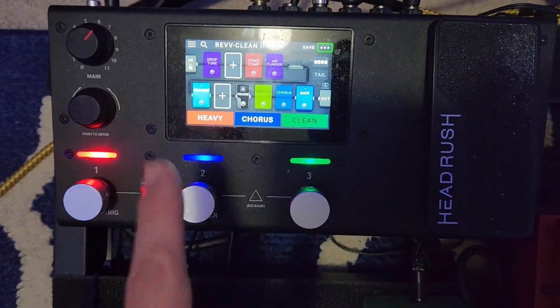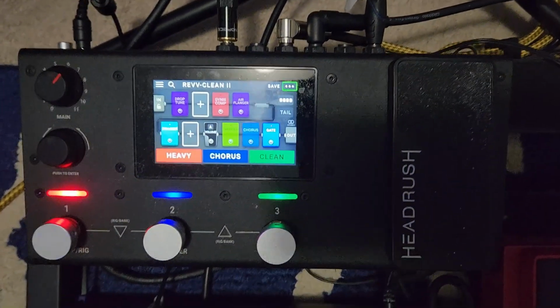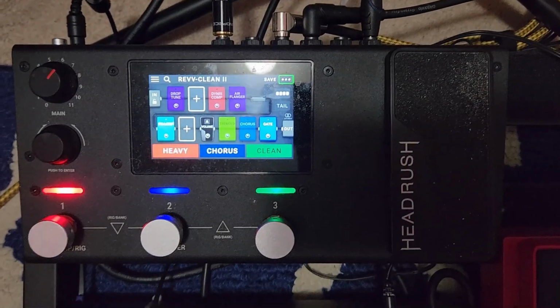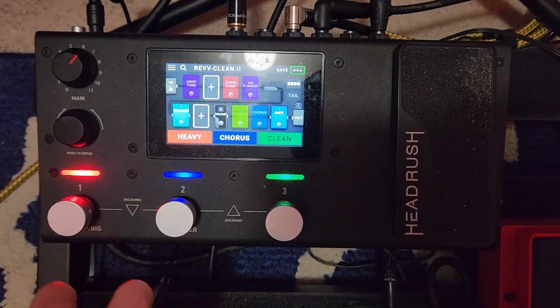There is an effects loop. And how am I using the effects loop? That's the other interesting part of my personal rig and what I wanted to show you. And this applies again to any other multi-effects pedal.